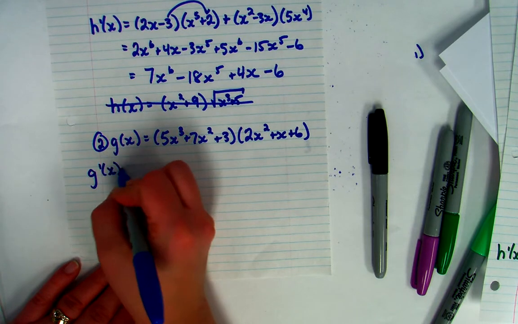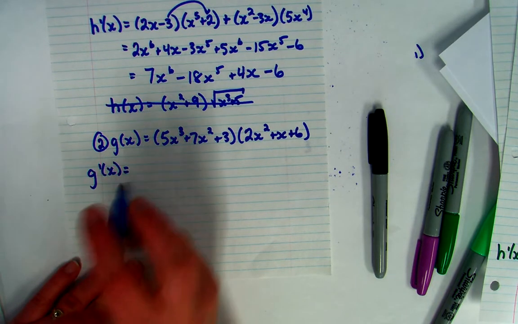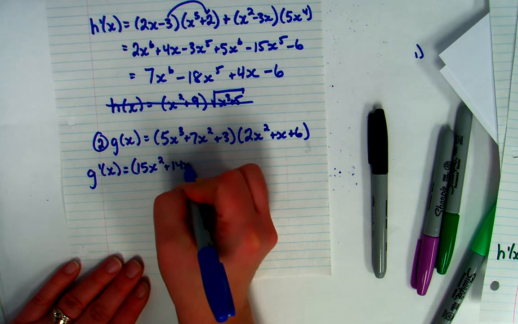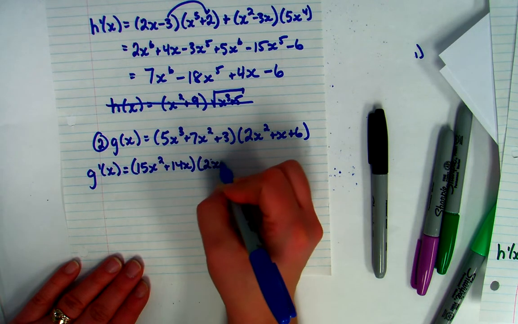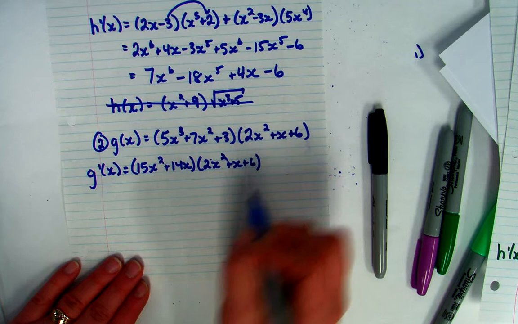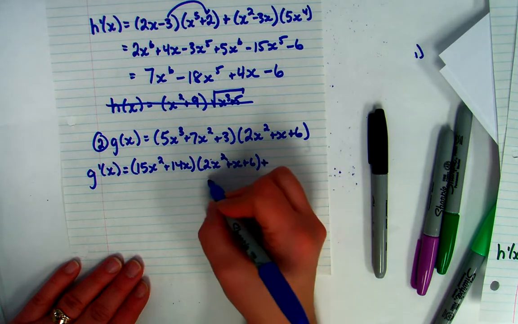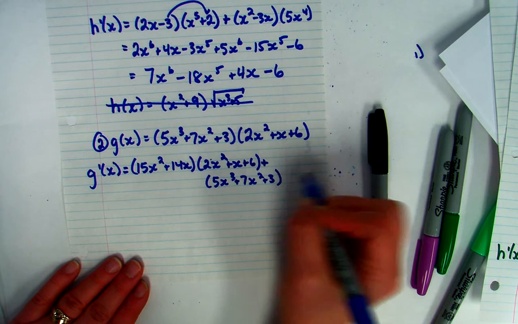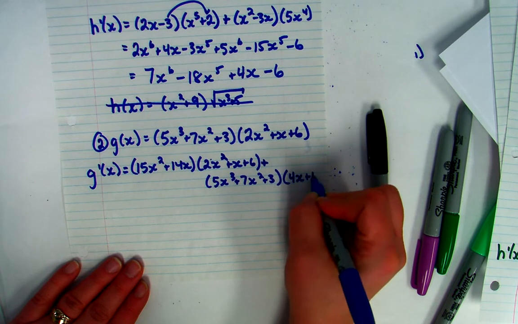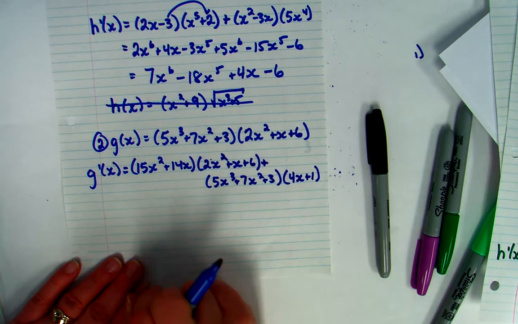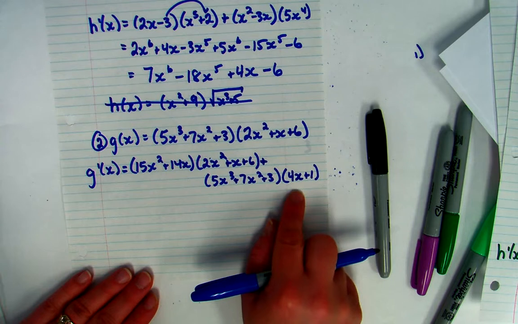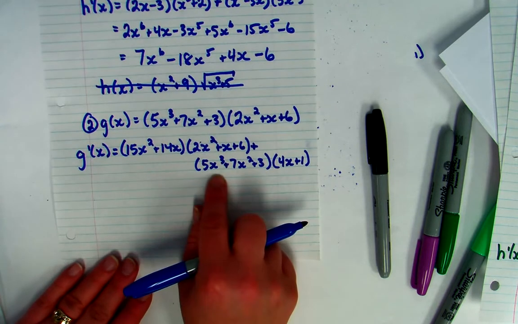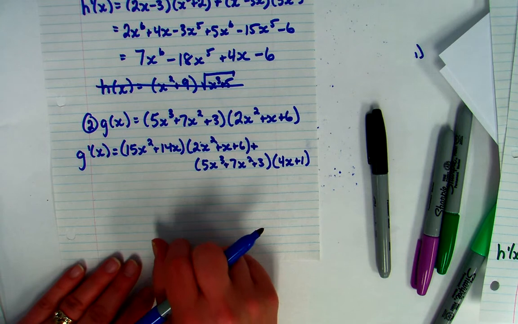You could expand it in this case, but I'm just going to do, okay, g prime is the derivative of the first, 15x squared plus 14x times the second, plus the first times the derivative of the second, 4x plus 1, and then of course the derivative of 6 is 0. Then you could FOIL it out, but actually a lot of the times we're going to end up leaving it like that.